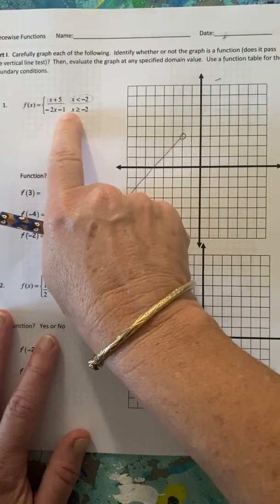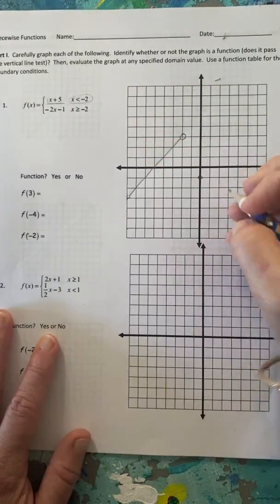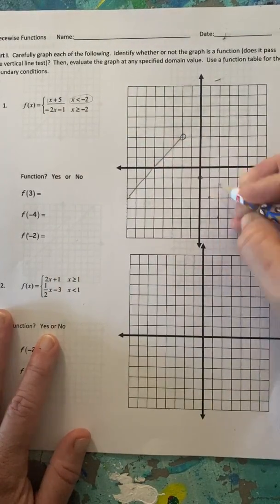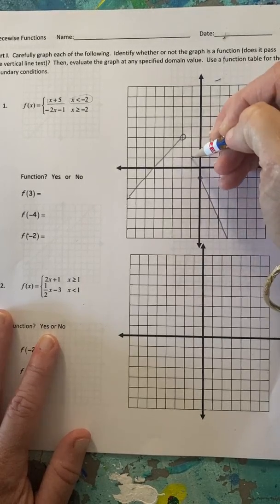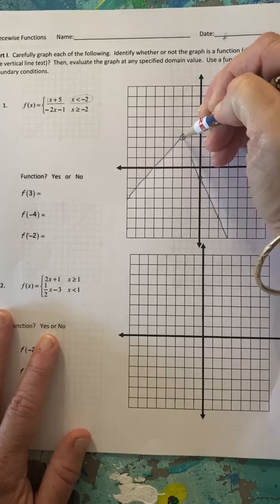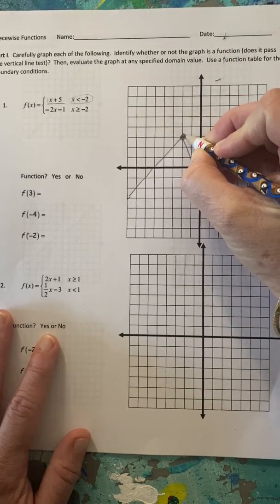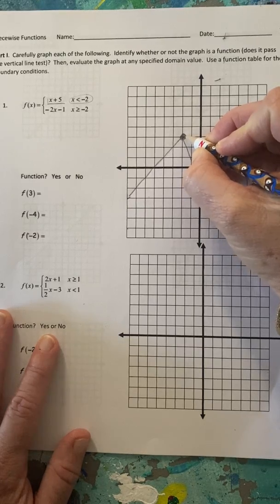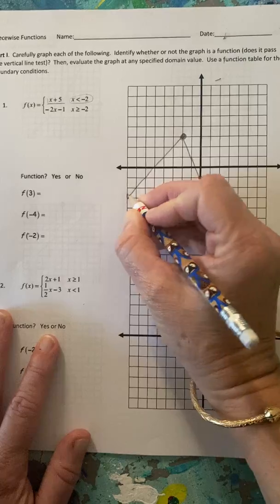Now I'm going to graph this one. The y-intercept is -1. The slope is -2. And that is happening right here, and it's a closed circle. So if you have an open circle that intersects with a closed circle, it's just a closed circle. Okay? Now we're going to answer these questions.